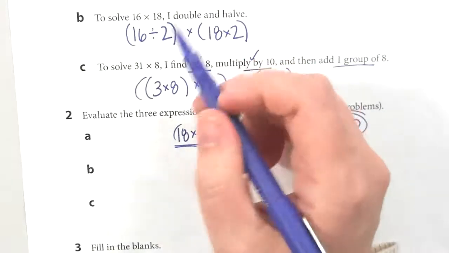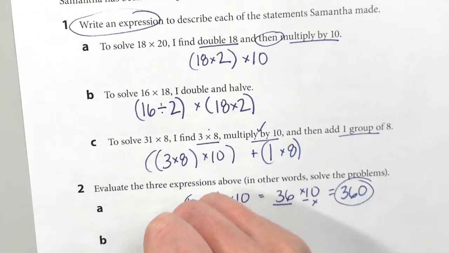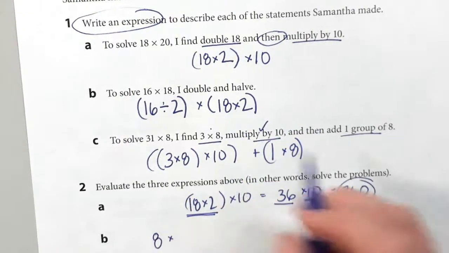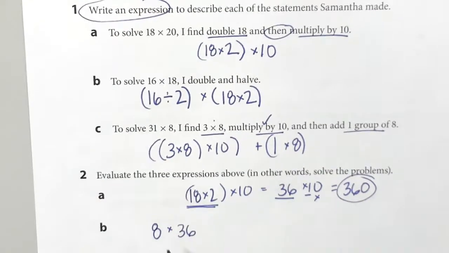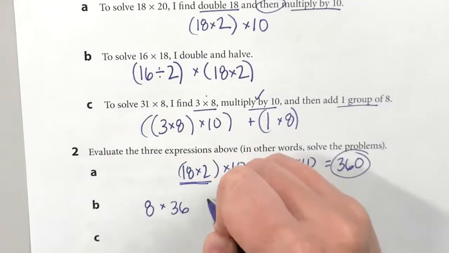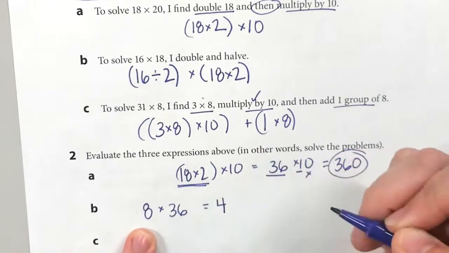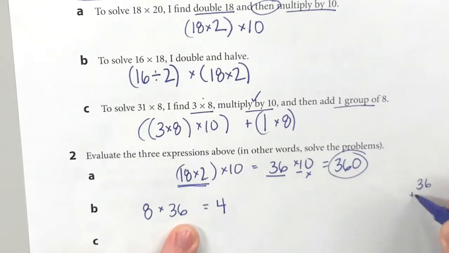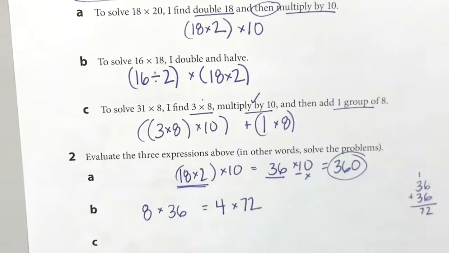Letter B. We're going to solve what we wrote up top. So 16 divided by 2 is 8. 18 times 2, well, we just saw that is 36. I still don't like this problem. It's still kind of challenging for me. So I'm going to double and half again. Let's half 8. If I half 8, I get 4. If I double 36, I'm thinking 36 plus 36. 6 plus 6 is 12. Put the 1 up here and the 2 down here. 3 plus 3 is 6 plus 1 more is 7. So it's 4 times 72. I still don't like that one.